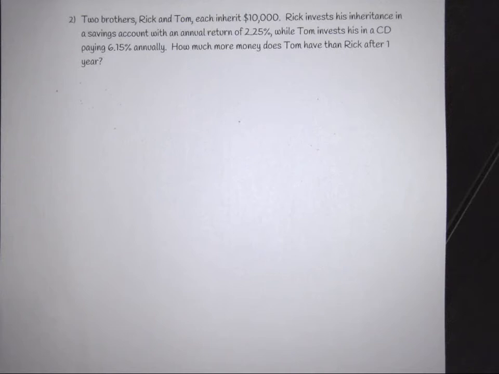So we have to look at what variables I actually have. I know that they're going to inherit $10,000. It says Rick invests his inheritance into a savings account with an annual return of 2.25%, while Tom invests his in a CD paying 6.15% annually. The question wants to know how much more money Tom has than Rick after 1 year.